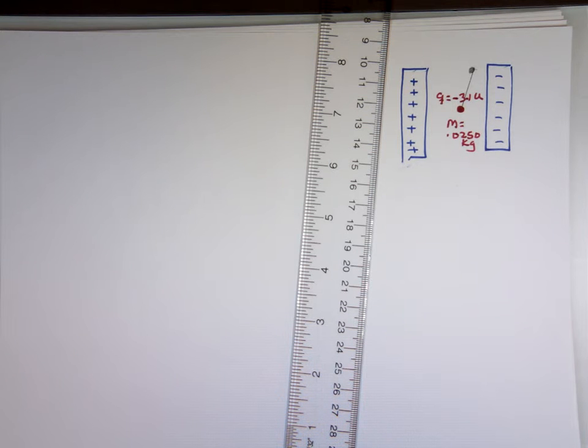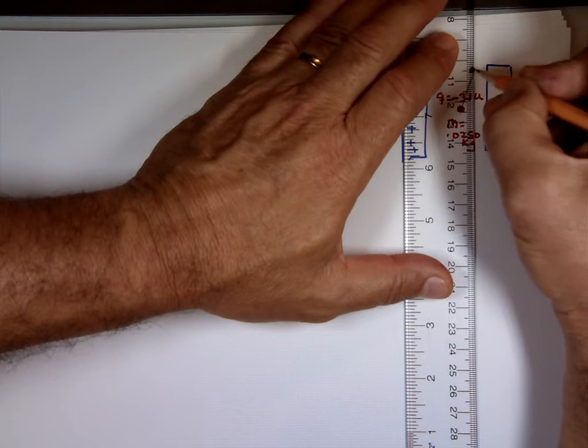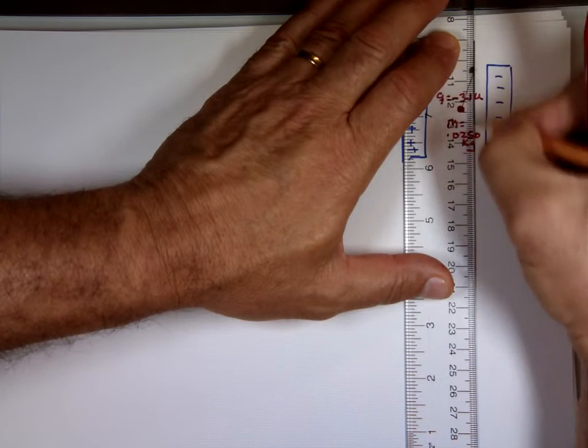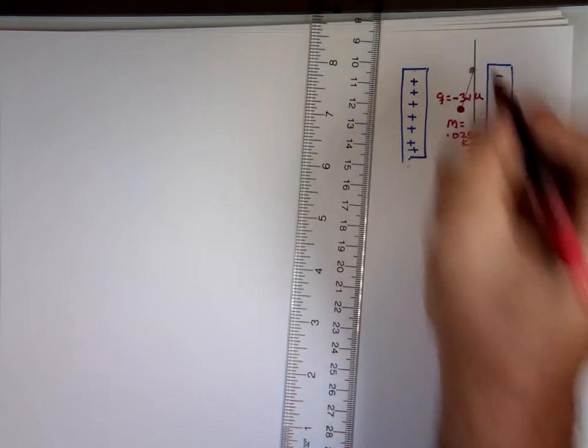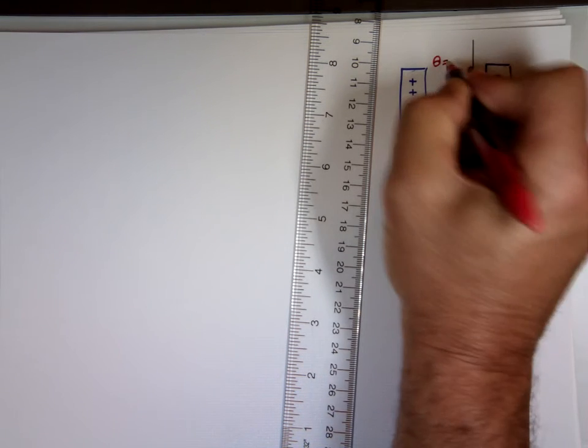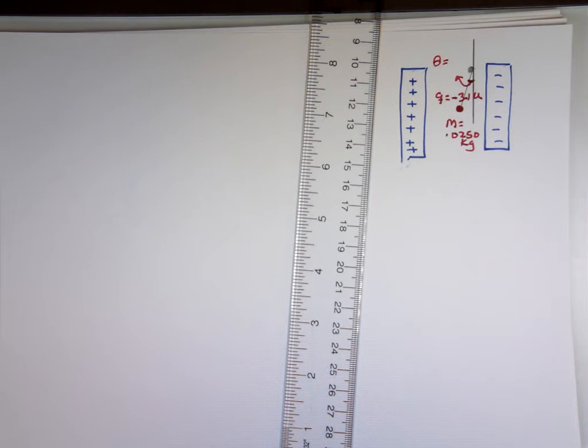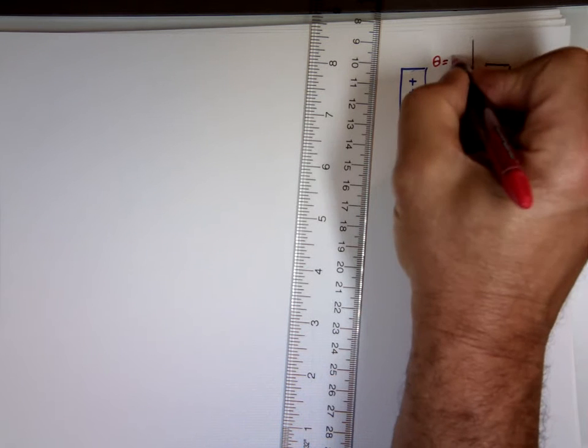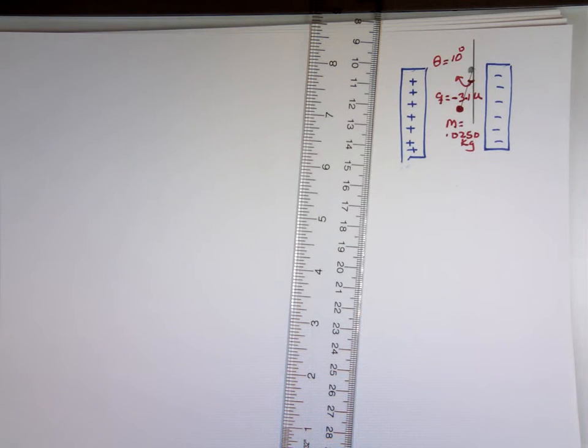The question here: the angle between them, where it was originally straight down, vertical, if this angle right there, theta, is equal to 10 degrees. I just use 10 degrees. Can you tell me what the tension of the thread is? And can you tell me what the electric field, what E is?